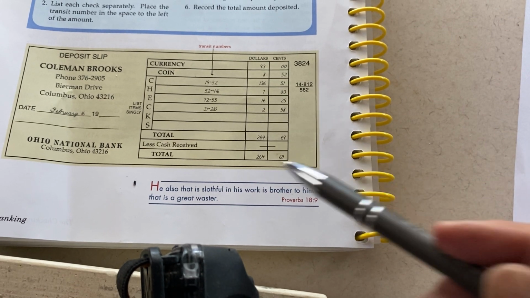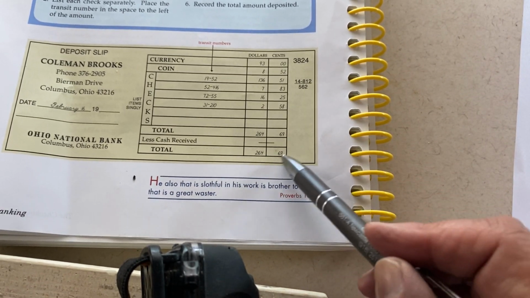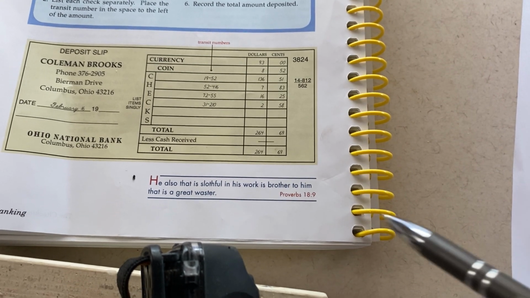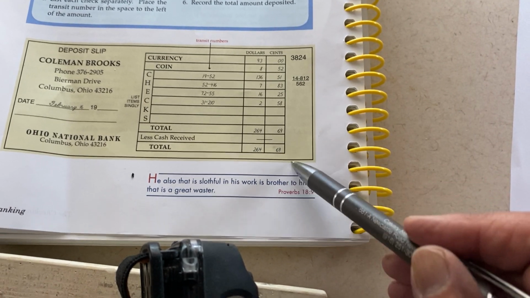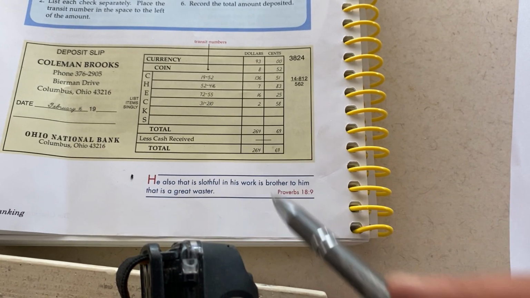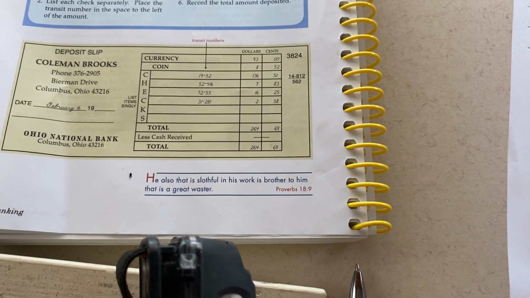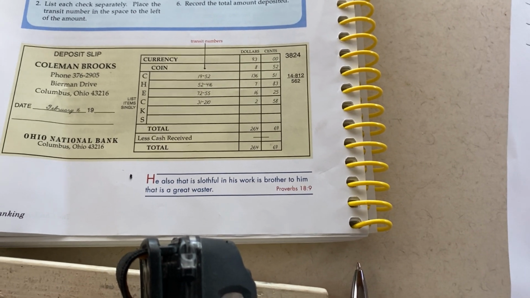And then if you take any cash out of that, you have to subtract it. Usually, well, not always, sometimes I'll take cash, but hardly ever. But anyway, you put down minus if you took any cash out, and you put your number there. That's how you do it. You subtract any money. You have to endorse every check.